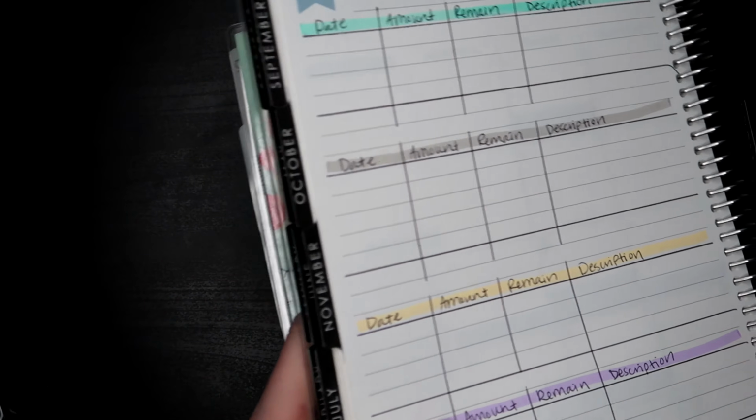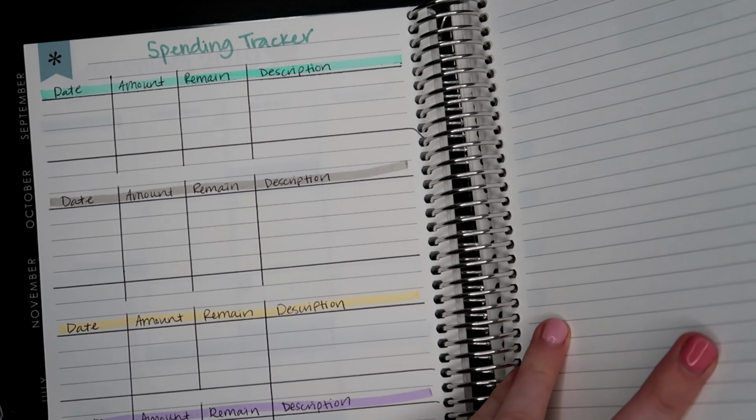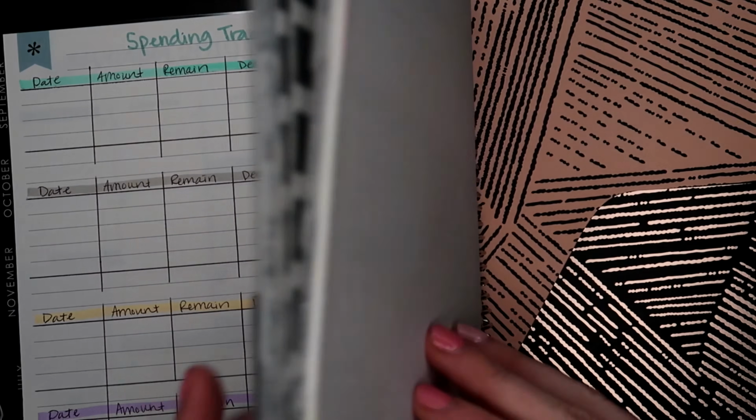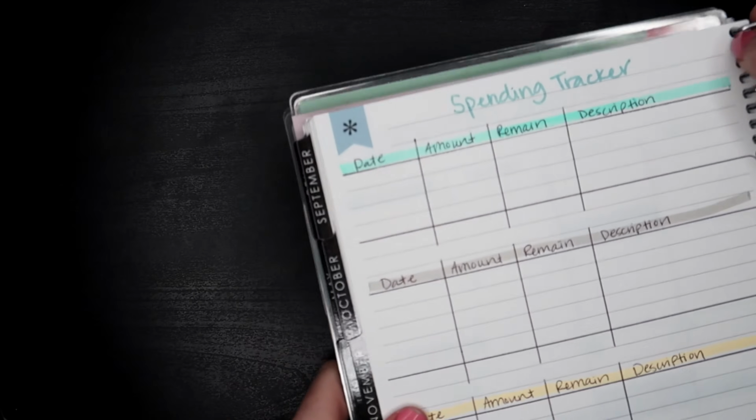So the last thing to do for this page is I go to the back and get one of these stickers. I'm going to use these since it's November. Grab one of these stickers and I put it up here.